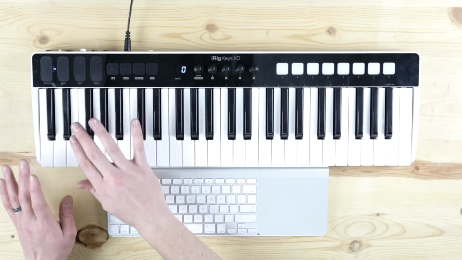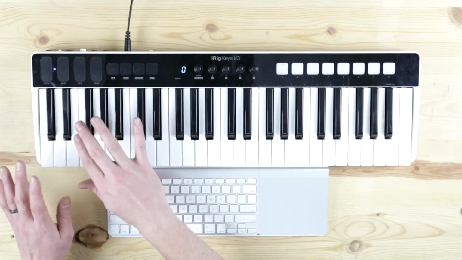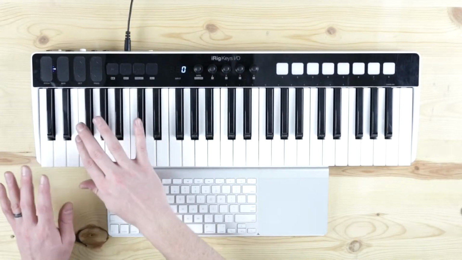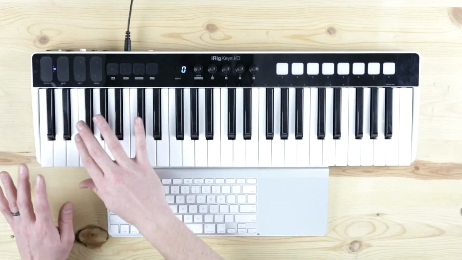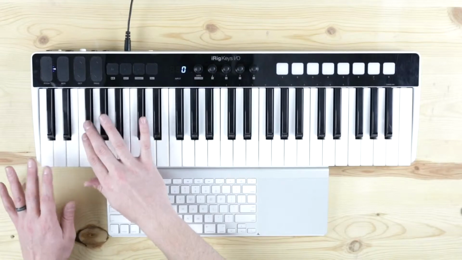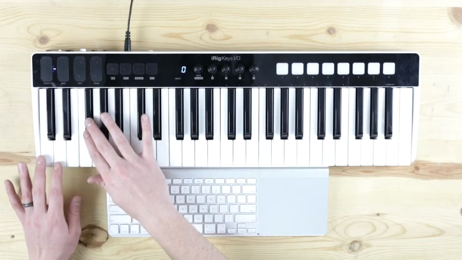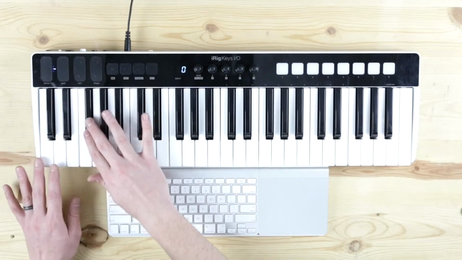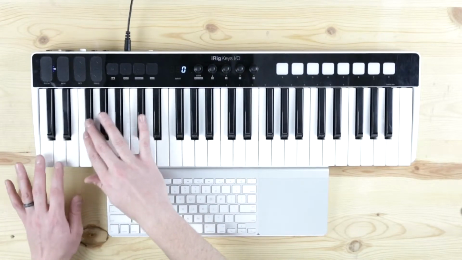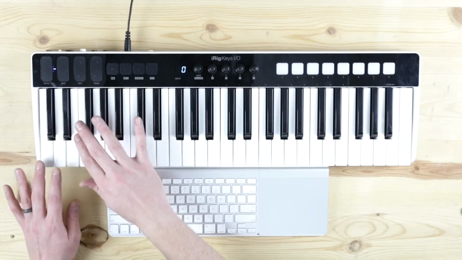Now I'm going to do the exact same thing, except I'm going to flip it. So I'm doing a sparse first half, and I'm adding more in the second half. Now I'm going to do some variation with the snare drum. So I'm playing on the and of 4. If I did that on beat 2, it sounds strange. It does not sound good.